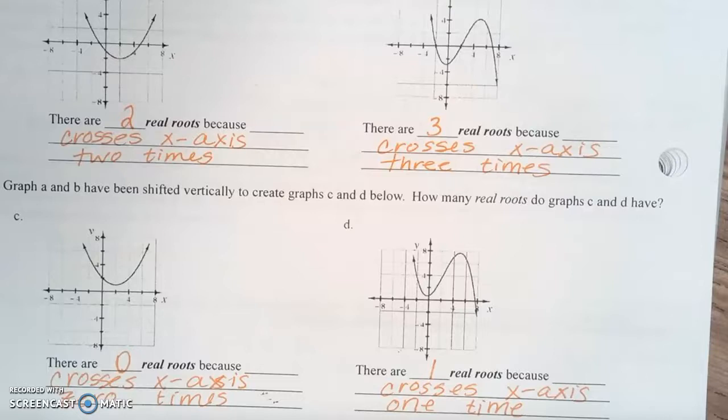D, we take it and we shift it up. Right here, it's not going to even bounce off that x-axis. It's just not even going to come down to it. But we still have it crossing in one spot right there. So it ends up having 1 real root.